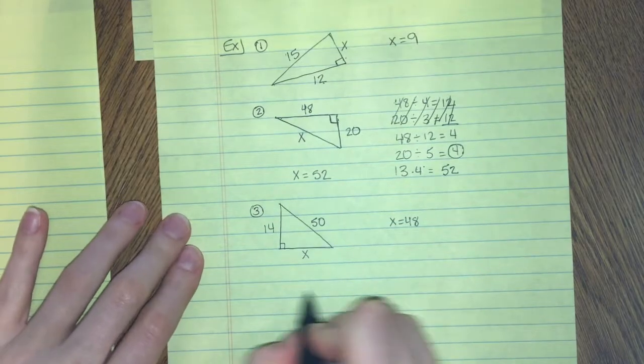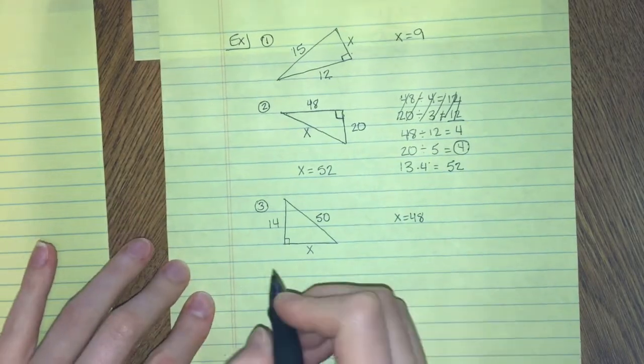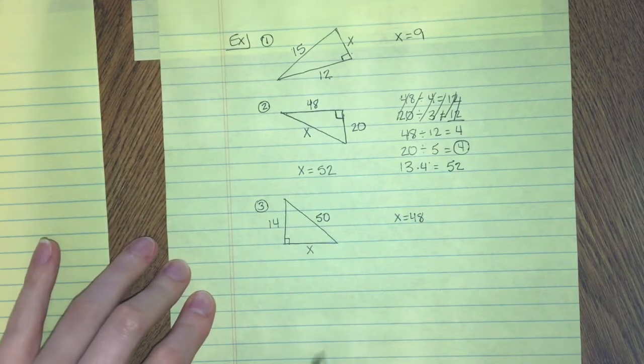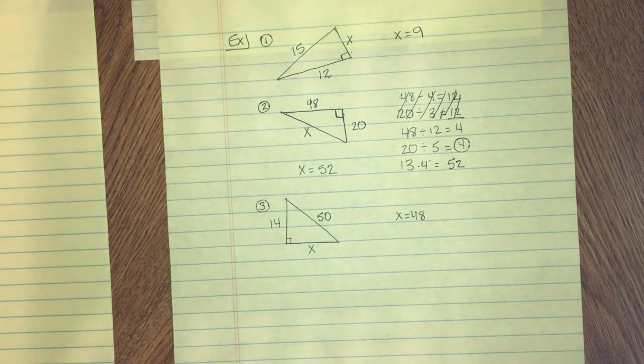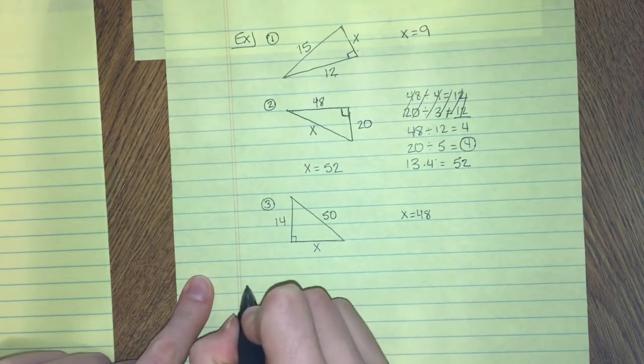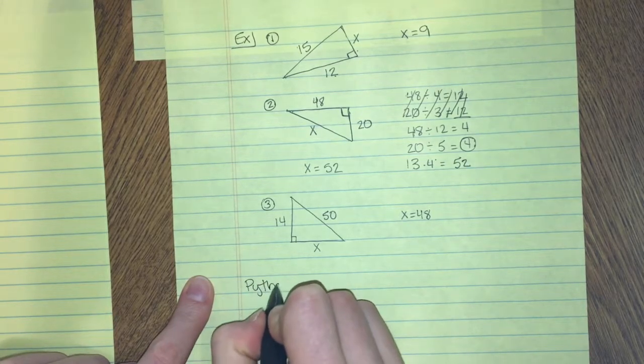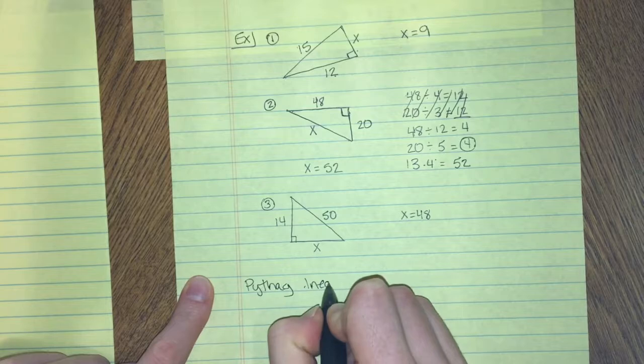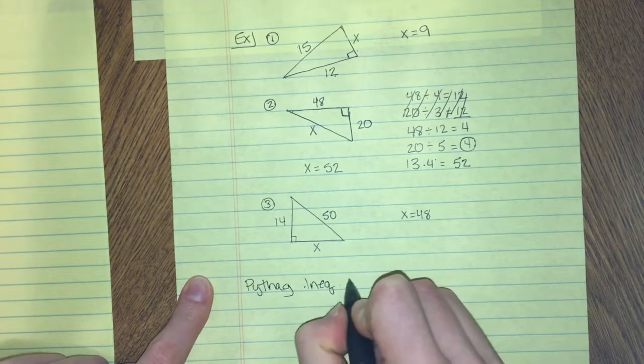But what's even more useful about the Pythagorean theorem is its converse. So its converse states, if c squared equals a squared plus b squared, then you have a right triangle. So we use these in the Pythagorean inequality theorems. So let's write these out. The Pythagorean inequality theorems.